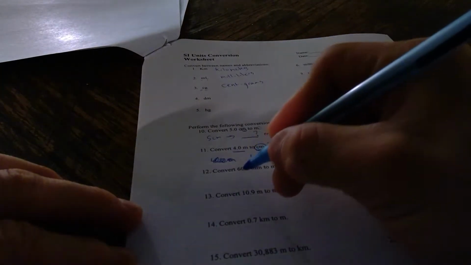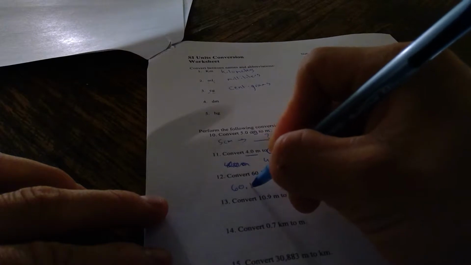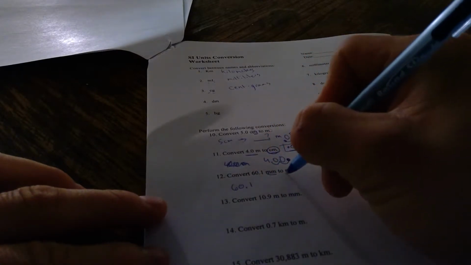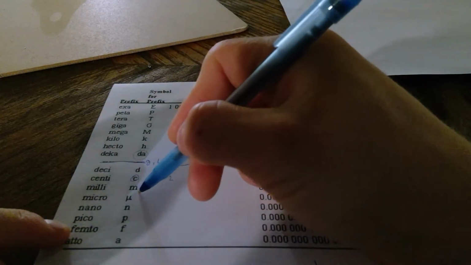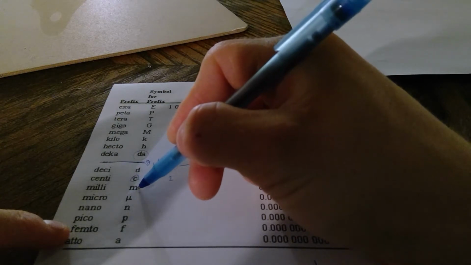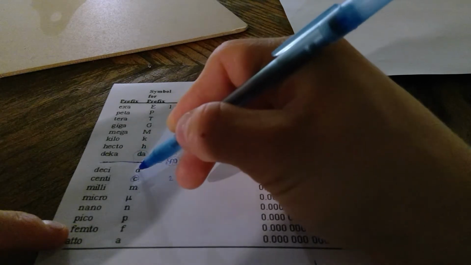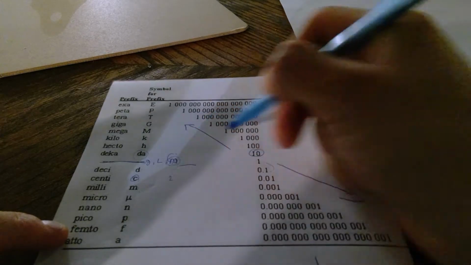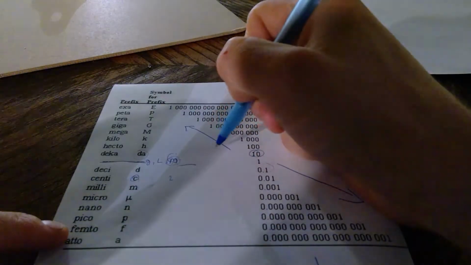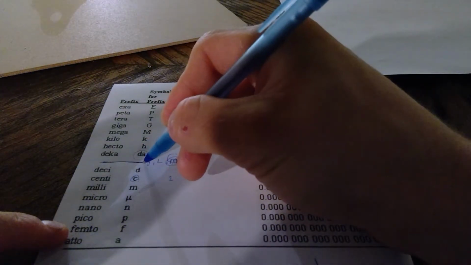Let's go to number 12. If I start off with 60.1 millimeters and I want to get to meters, all right. We start off at millimeters here, and we want to get to meters, which is in the center, so we're going to have to go up 1, 2, and 3 units. Are you moving to the left as you go up, or to the right? Well, according to this sweet arrow here, we're moving to the left, so we're going to go 1, 2, 3 spaces to the left.